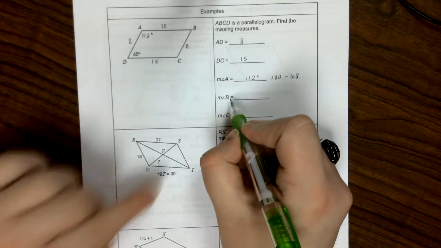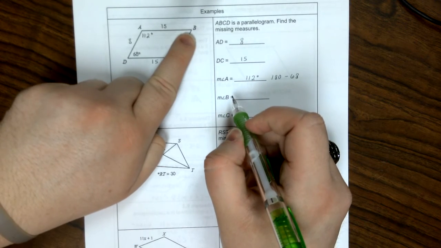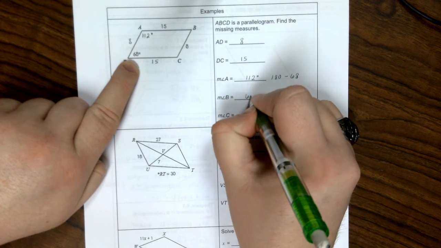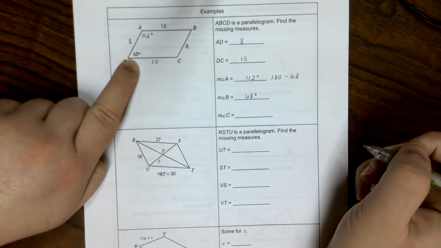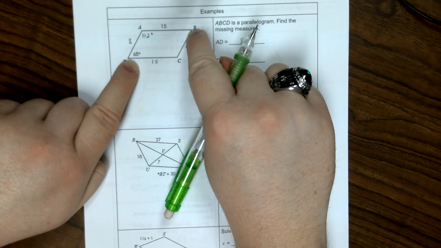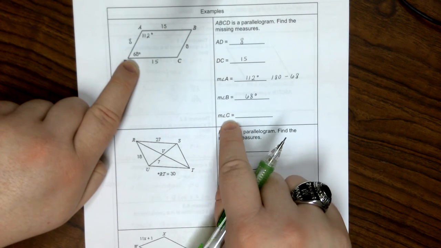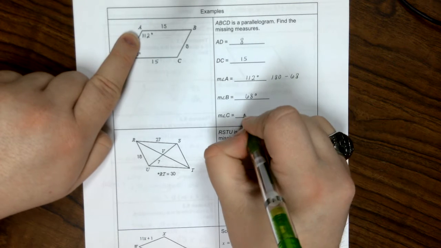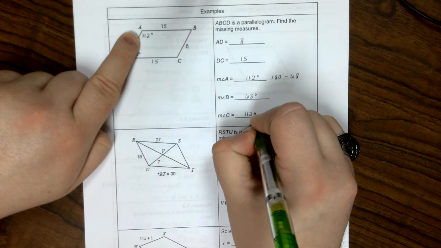All right, angle B. Angle B is across from the 68, so they have to be the same measure because opposite angles are congruent. And then the same for angle C. Angle C is across from A. A was 112, so C has to be 112.